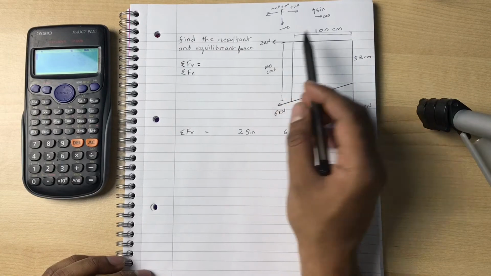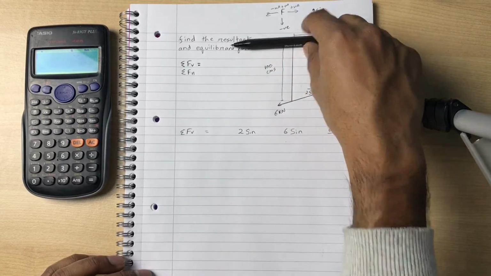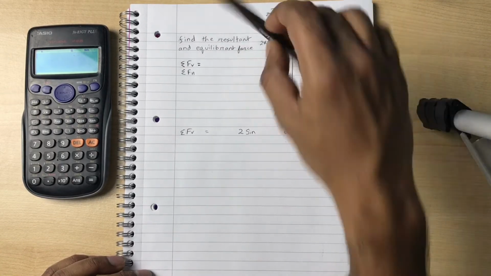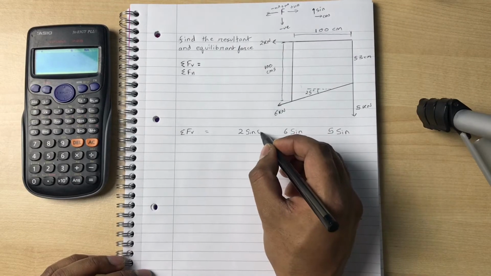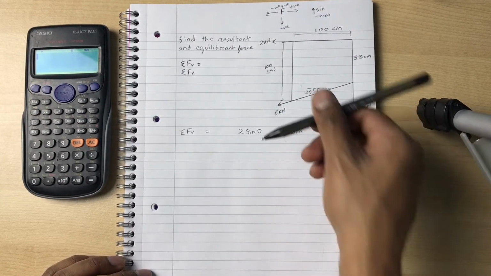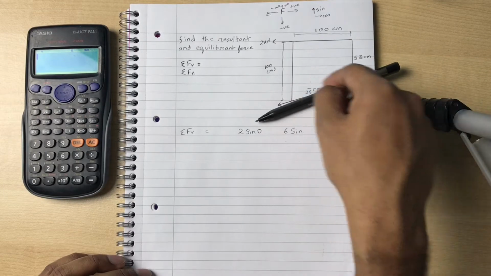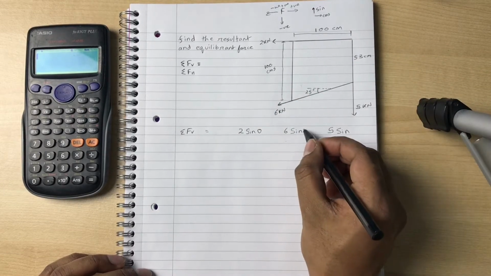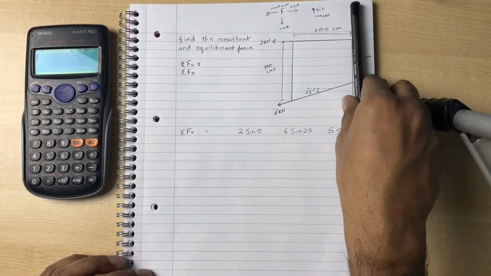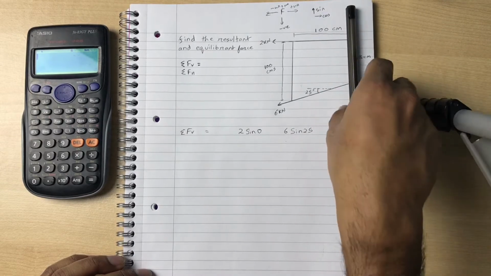So 2 kilonewton with respect to the horizontal will have an angle of 0. That's going to be 0. 6 kilonewton, there you go, that's 25. And 5 kilonewton will have an angle of 90.